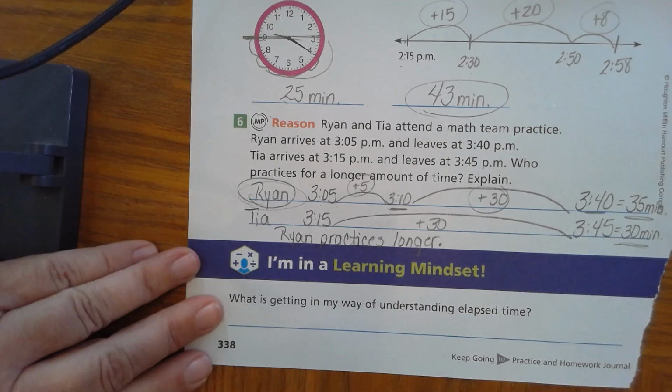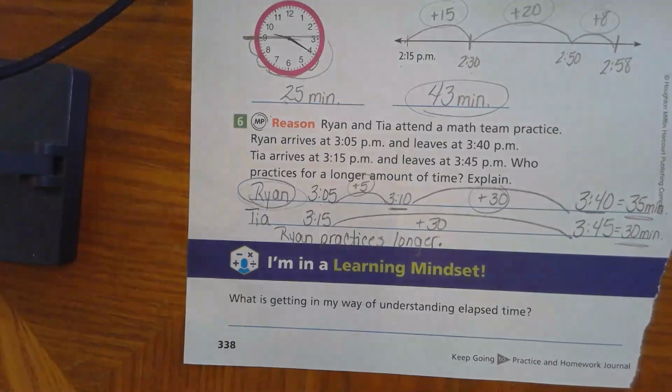Okay? All right, guys. You have an ed assignment. Work carefully on that. Use the strategies. If you need to look back in the book when you're doing your ed assignment, do that.